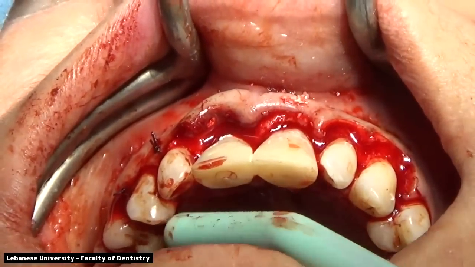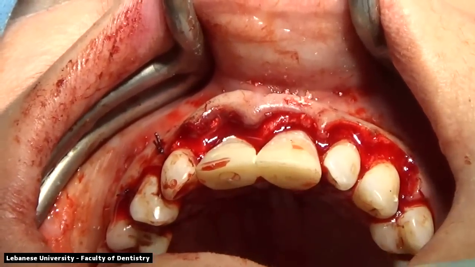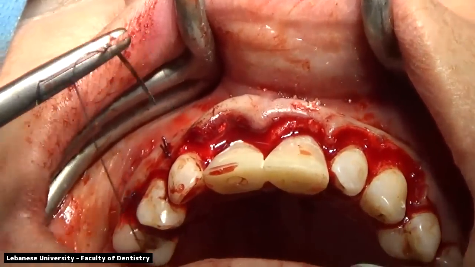The implants have to be placed slightly to the palatal and to engage a bit of the apical portion as well, which will give additional stability of this implant.